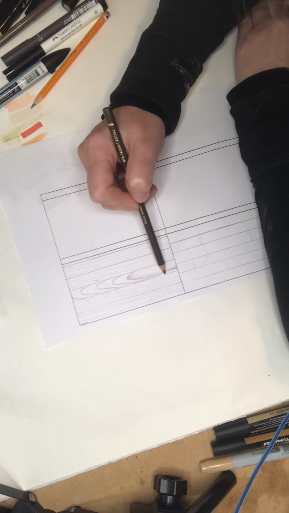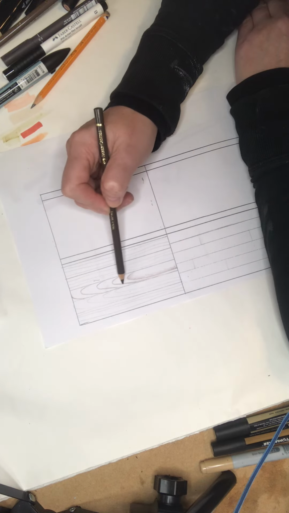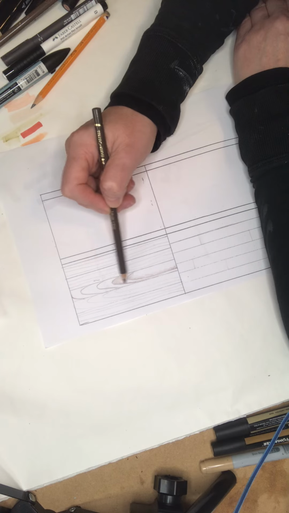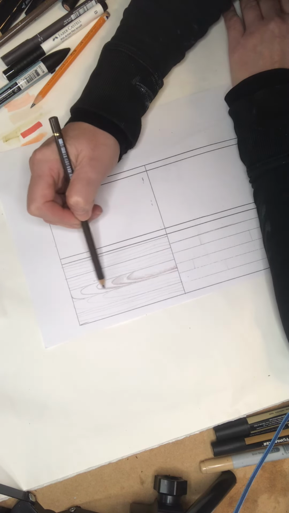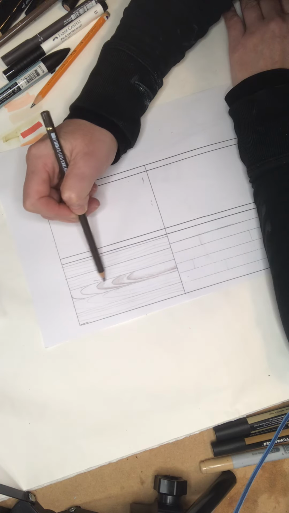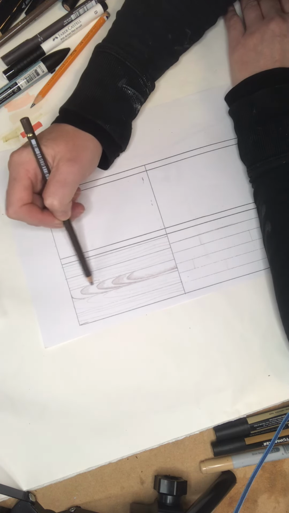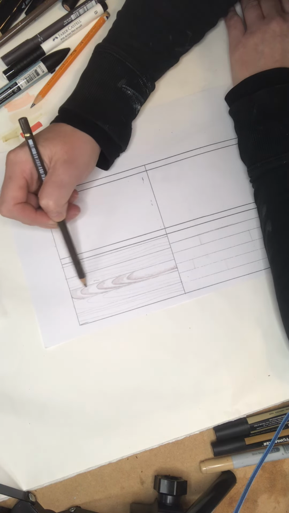And again, you build this skill over time. The more you do it, the better you get at it. So it's literally just something that you learn by doing it. I'm just shading a little bit inside the line here, just to give it that little bit of depth and show the grain in the wood.